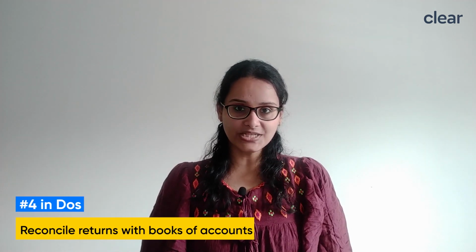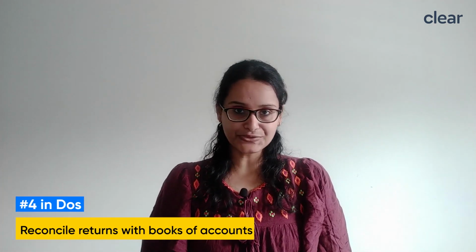Next on the list of do's is to reconcile your GST returns regularly with your books of accounts. This is a very important procedure that businesses need to be doing on a monthly basis or more regularly, and not wait until the end of the year to reconcile the returns in Form GSTR1, GSTR2B and GSTR3B filed with their books of accounts.